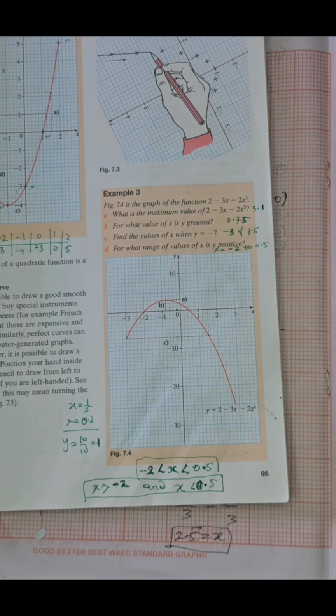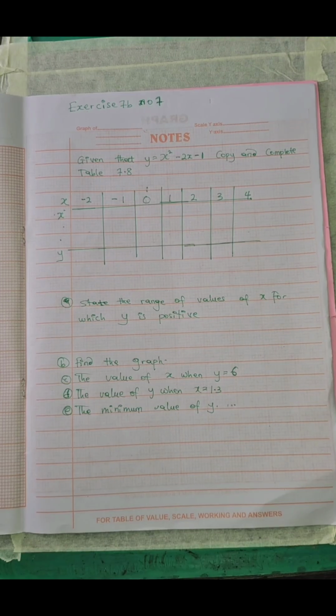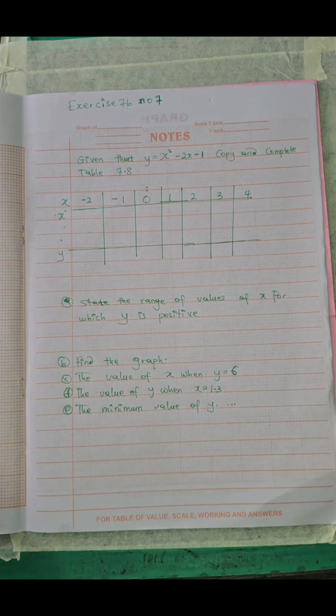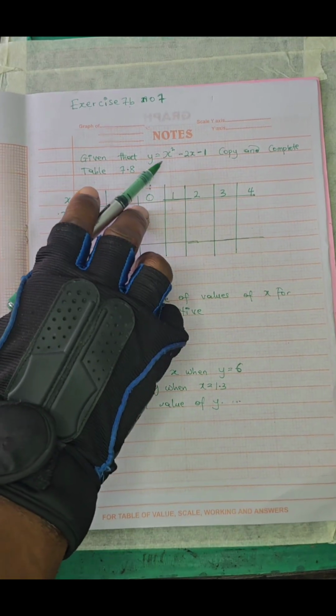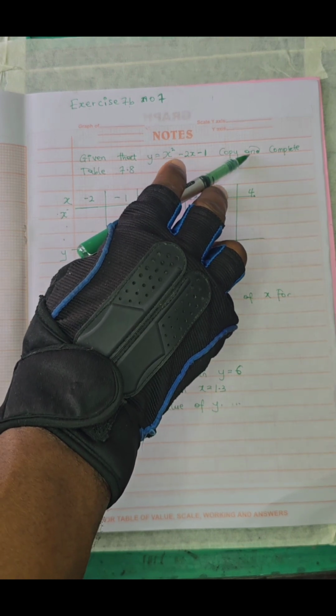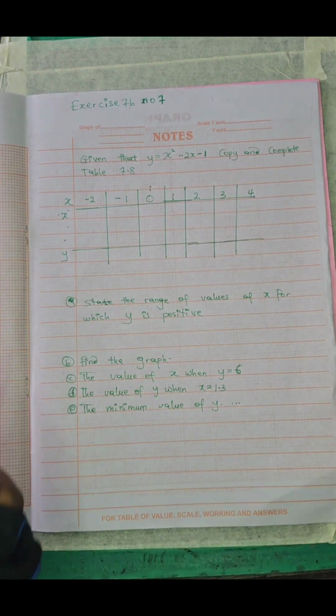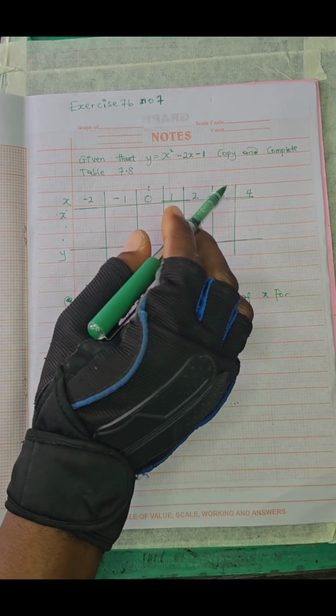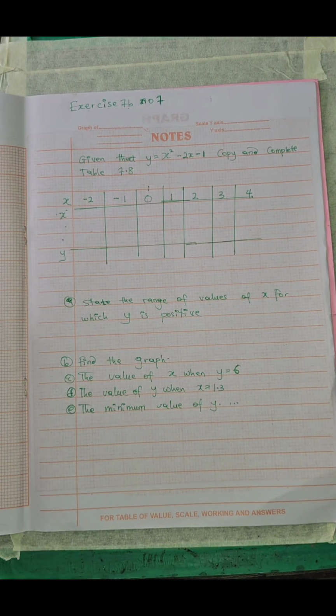Now let's go to an exercise where we are going to solve it from scratch by ourselves. So let's follow up properly. We have exercise 7b, number 7, given that y is x squared minus 2x minus 1, copy and complete the table. This is the range we are using, from -2 to 4.